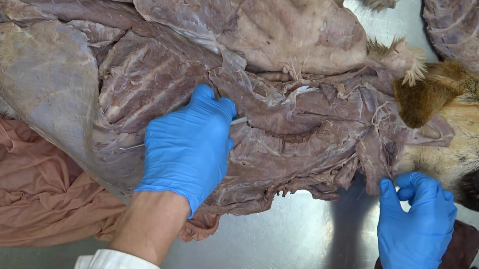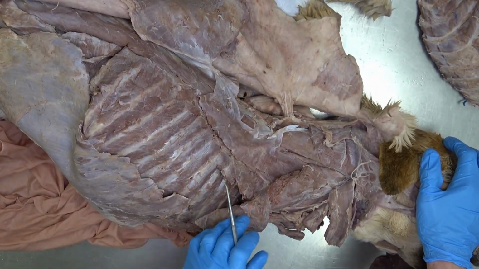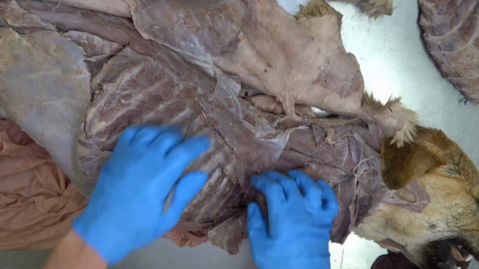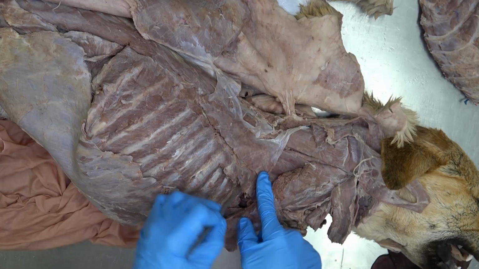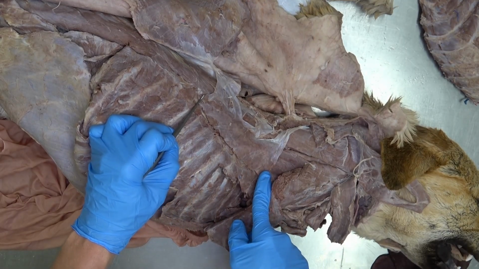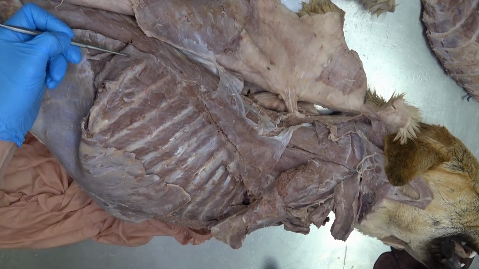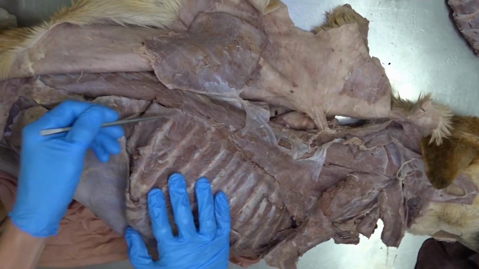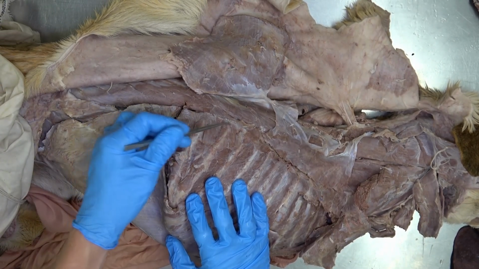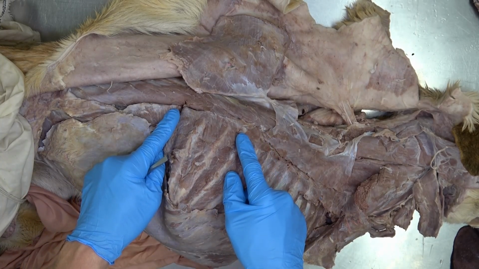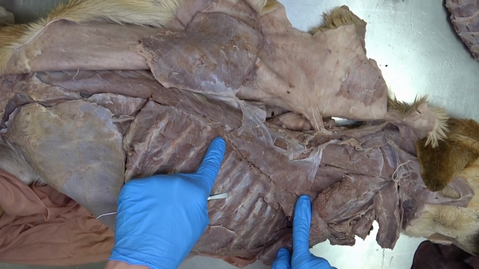Now we can reflect a few of these muscles and go to some of the deeper muscles. Once we reflect that serratus ventralis muscle, we can now see another serrated muscle that's attaching to the dorsal aspect near the ribs. That's going to be the serratus dorsalis cranialis because it's in the cranial aspect. And then we see a few of these fibers back here attaching to the last or most caudal few ribs. That's going to be the serratus dorsalis caudalis. So caudalis is attaching to the last few ribs. Cranialis is attaching to the cranialmost ribs.